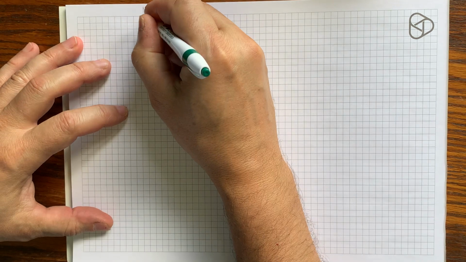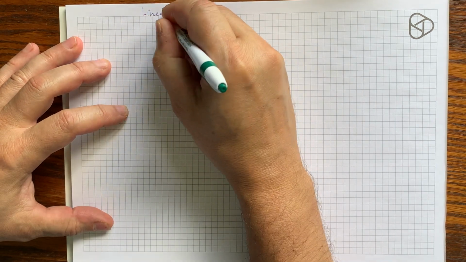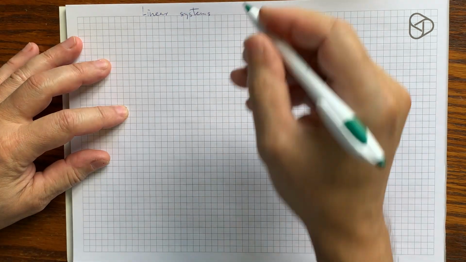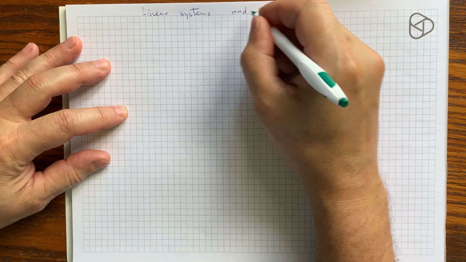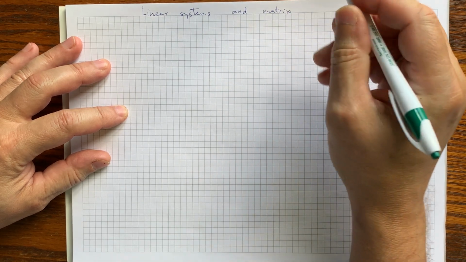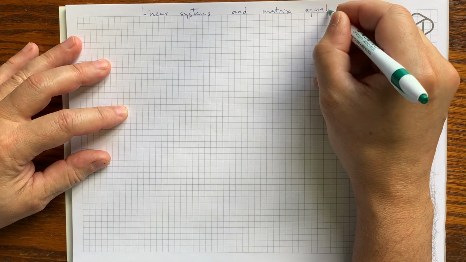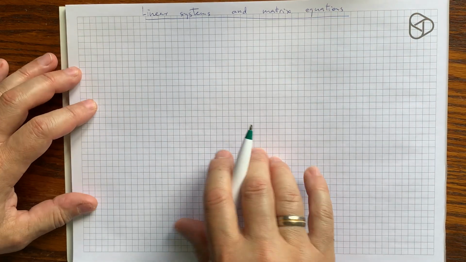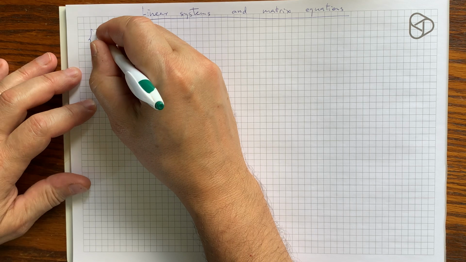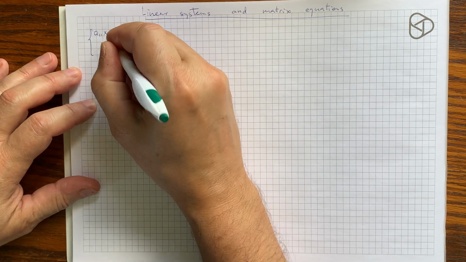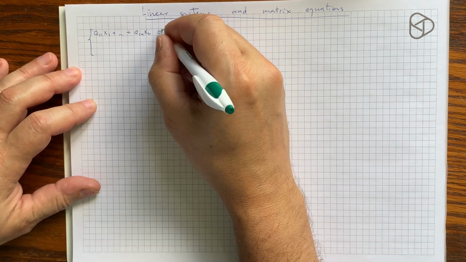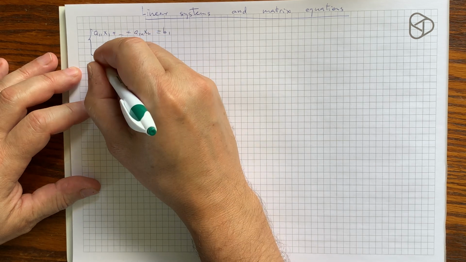Here we will see how linear systems can be interpreted in terms of matrix algebra. Let's again look at the typical system of linear equations in variables x. There will be n of those, and we'll have m equations.